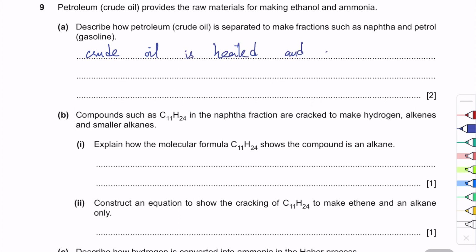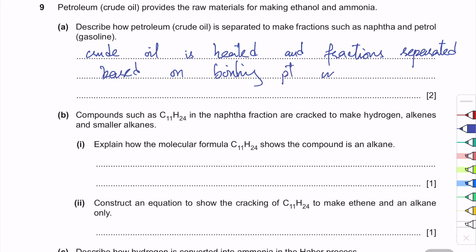and fractions separated based on boiling point in fractional distillation.